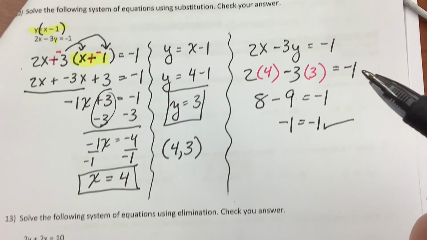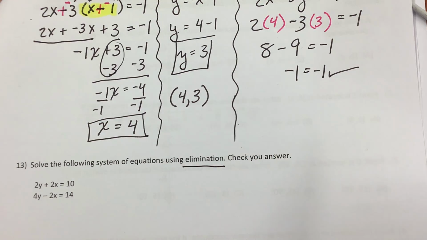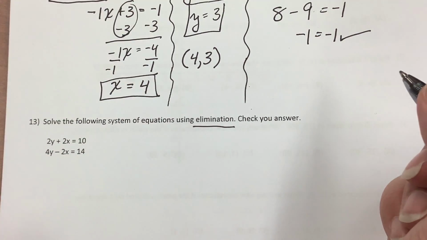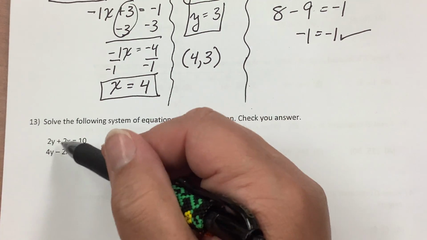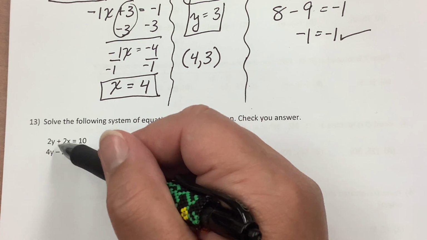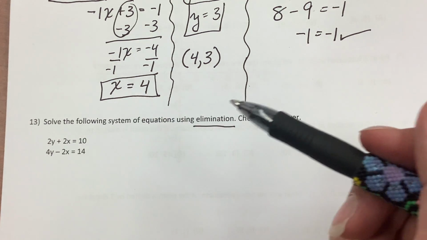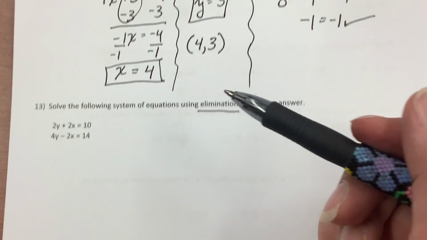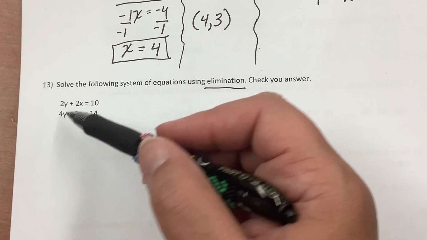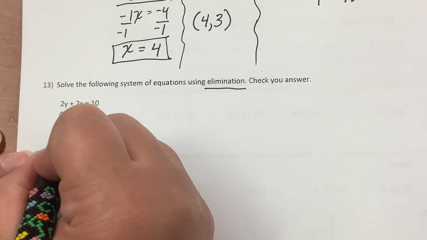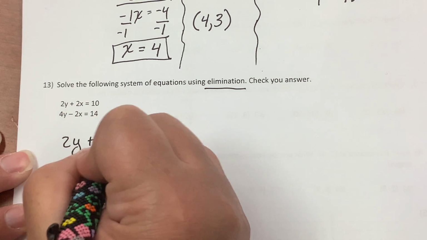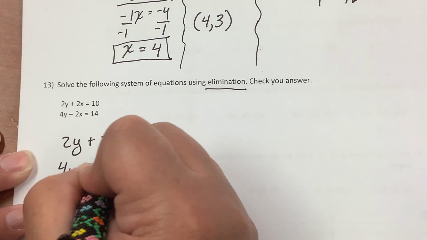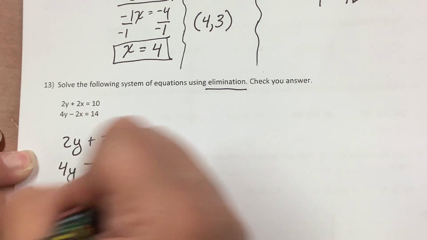Solve the following system using elimination. I like elimination. Now looking at this, in order to eliminate something, you have to have the same variable, the same coefficient, and opposite signs. So for this particular problem, I'm going to be eliminating the x value. Why? Because I have the same coefficient and opposite signs. So if I add these two together, 2y plus 2x equals 10, and 4y minus 2x equals 14.